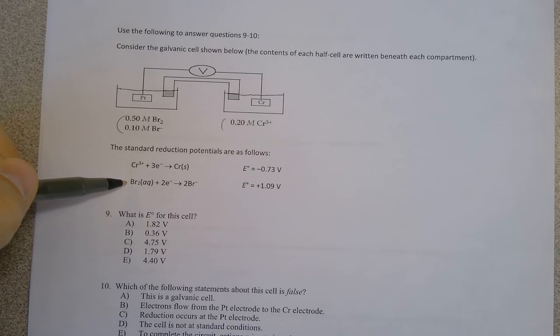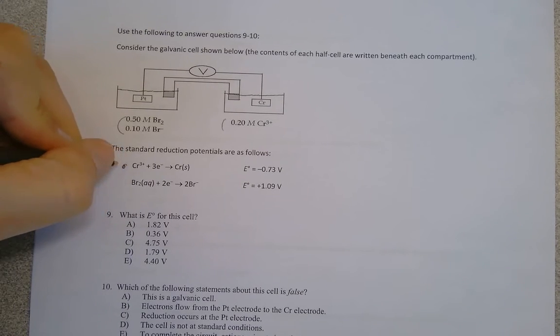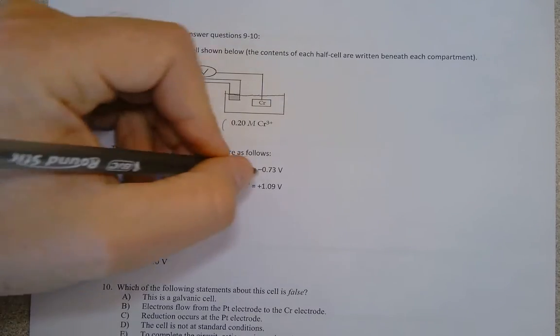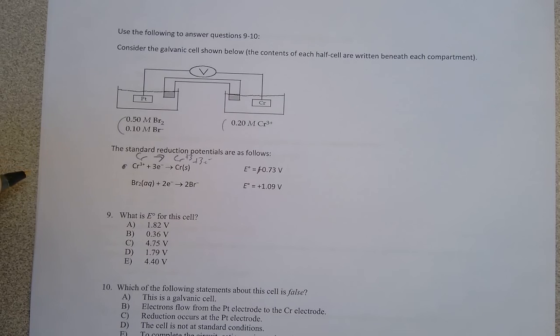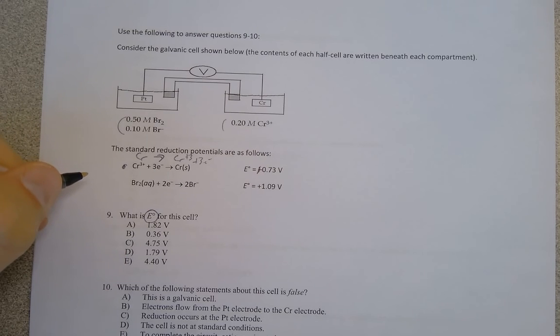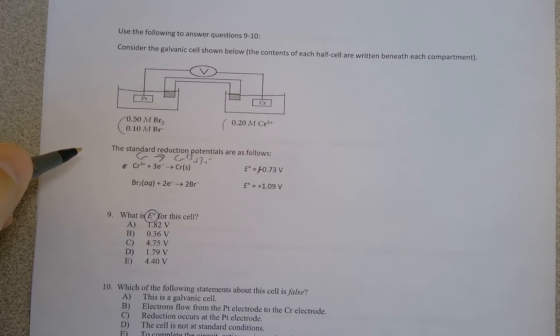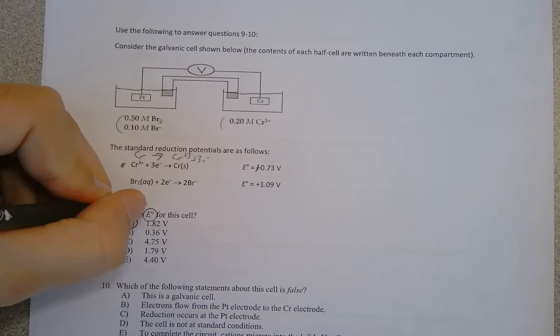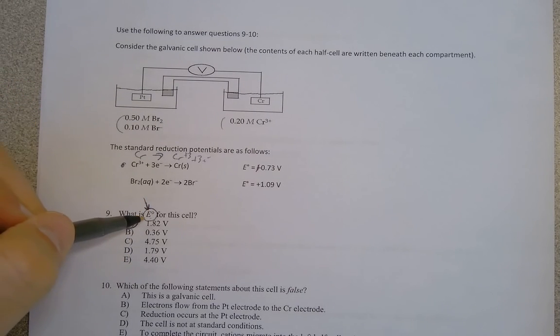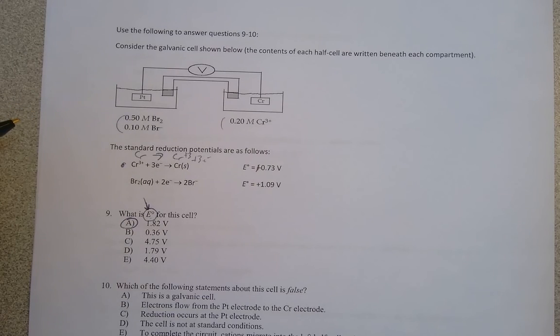And so let's see, which one of these needs to flip? I need to flip this one. So we're going to go Cr goes to Cr +3 plus electrons, and that's going to become a positive here. So E standard for the cell, they're not talking about these concentrations. I should just get to do 1.09 plus 0.73 and get 1.82, because they said E standard, right? That's kind of mean, because they definitely have set up a non-standard cell here, but they're asking what's the standard for the cell, where everybody would be 1 molar, right?